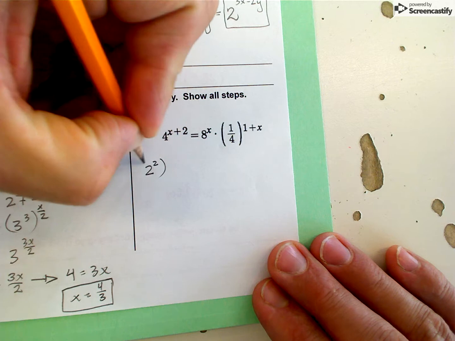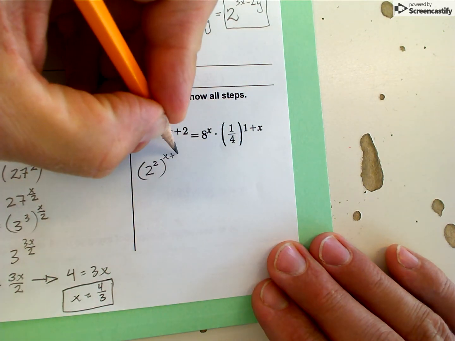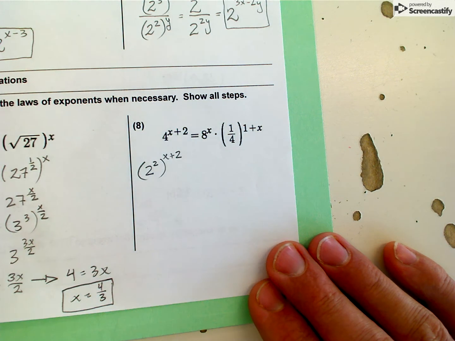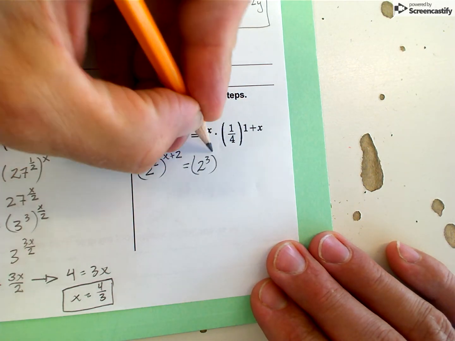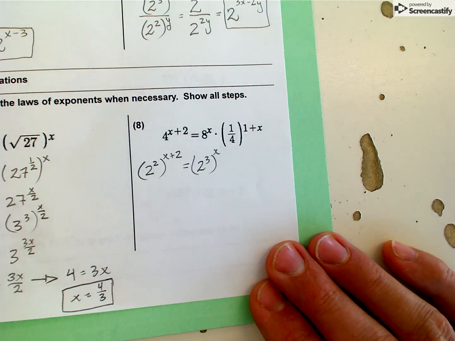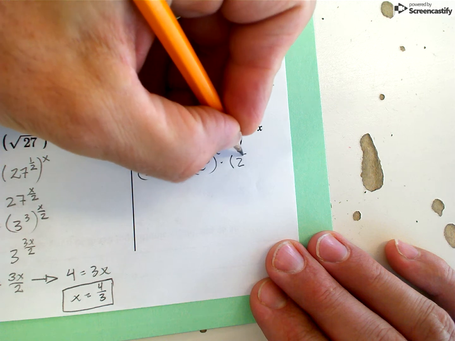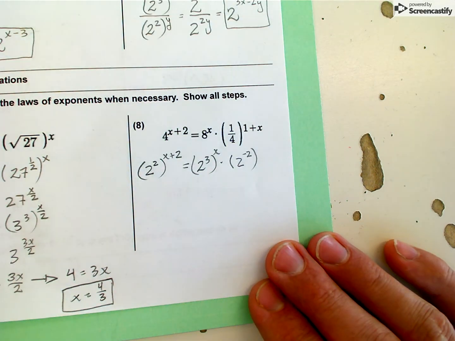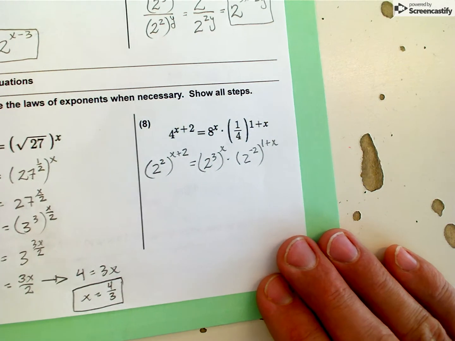So let me just rewrite this whole equation, changing my 4 to a power of 2, 2 to the second power, and leaving my exponent as it is. 8, that's 2 to the third power, and I raise that to the power of x. 1/4 is 2 to the negative second power, and I raise that to the power of 1 plus x.